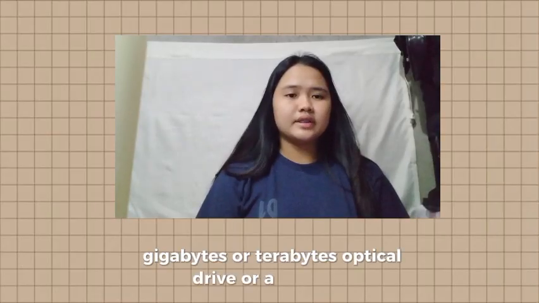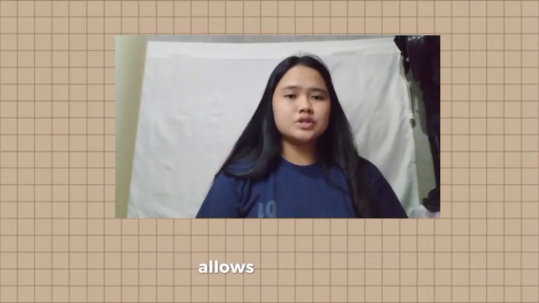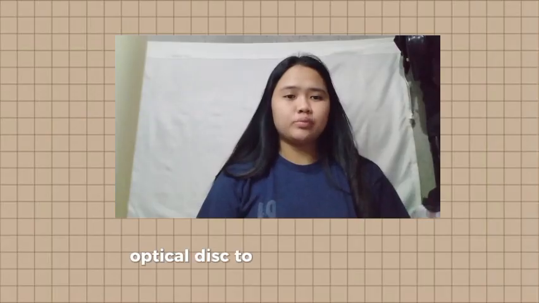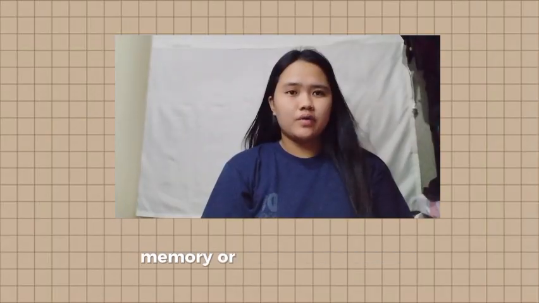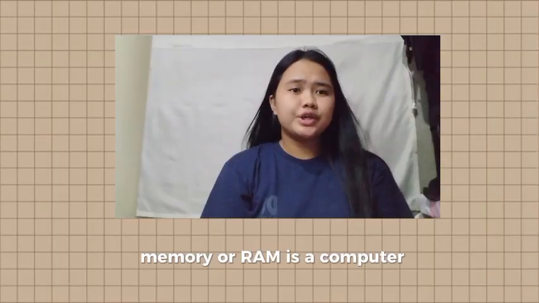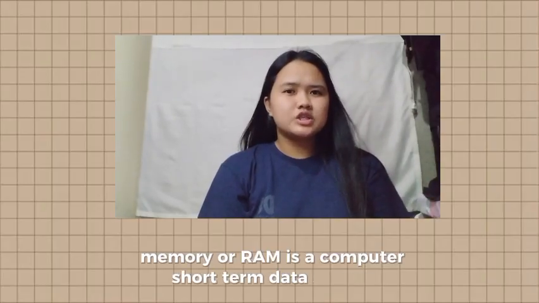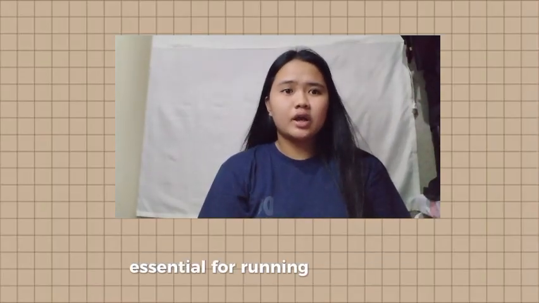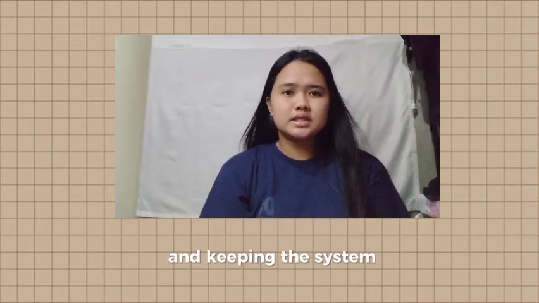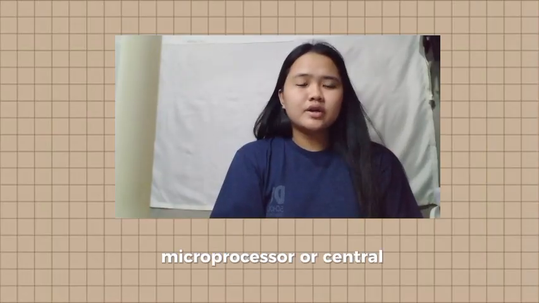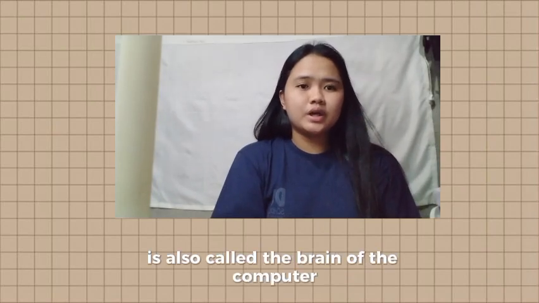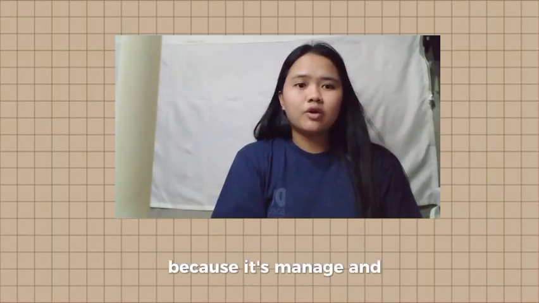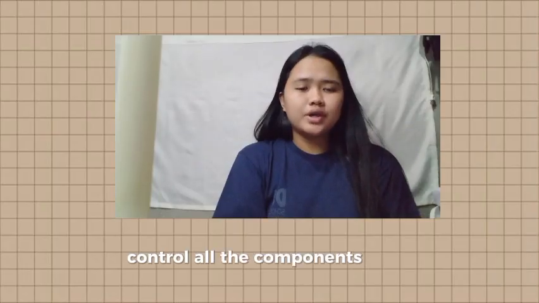Optical drive or DVD drive allows removable optical discs to be used to store information. Memory or RAM is a computer's short-term data storage, essential for running applications and keeping the system responsive. Microprocessor or central processing unit is also called the brain of the computer because it manages and controls all the components in the system.